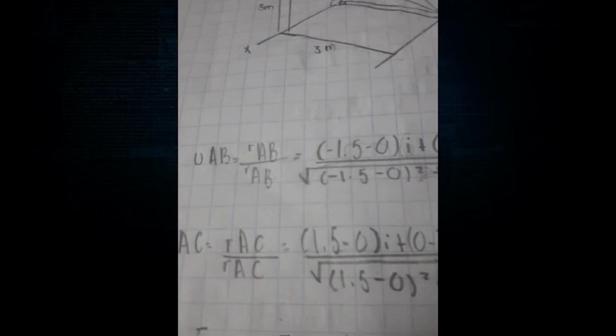Okay, the next part is the magnitude of the projected component of FAB, and that is equal to 516 newtons, the force, multiplied by the unit vector AB.